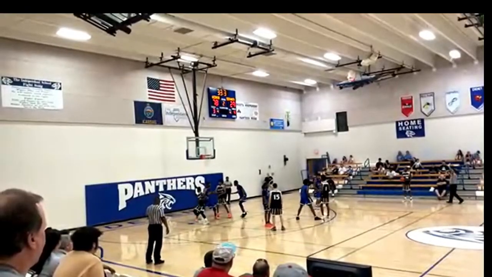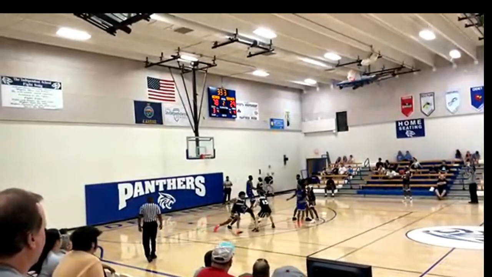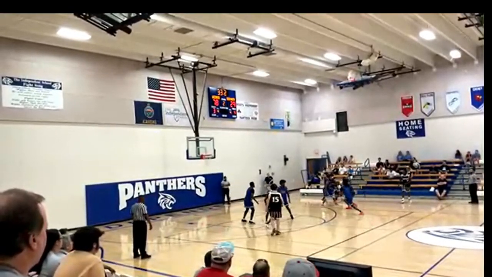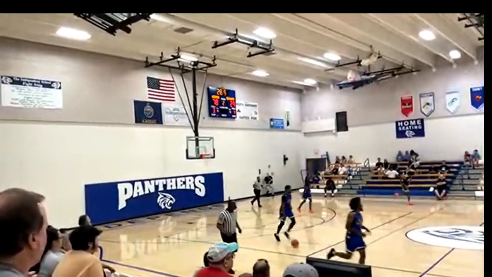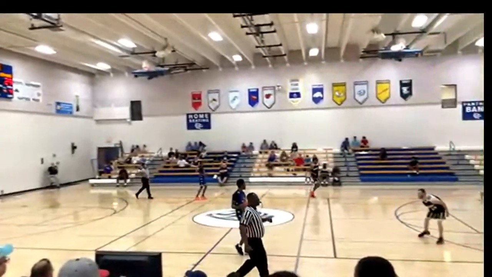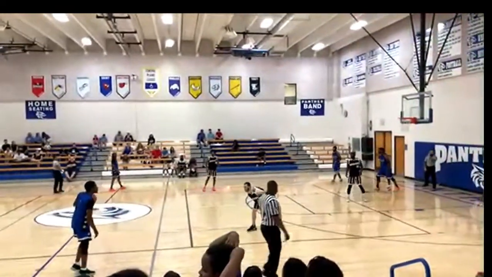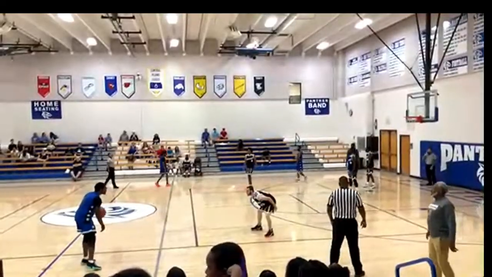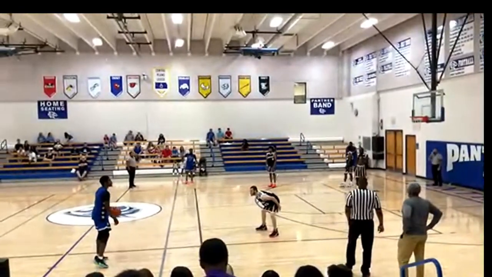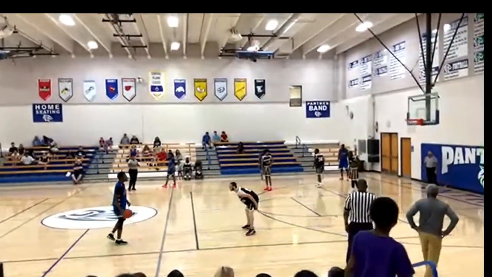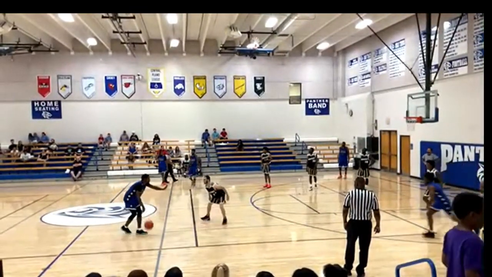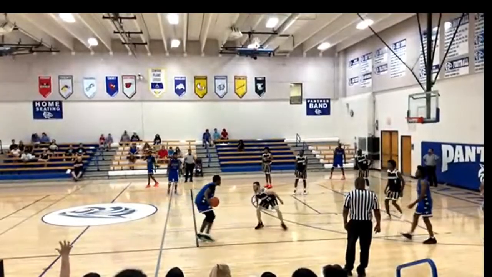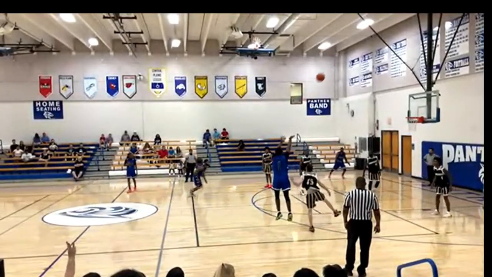And now here come the Servants. Wizards playing airtight defense. Knight with the missed 3. Wizards taking their time with a big lead. Chaney has the ball, waiting for the clock to expire with 15 seconds left. About to make this play his own with 10 seconds left.